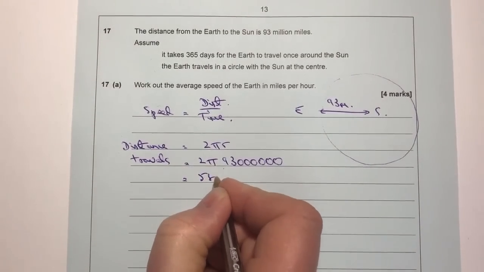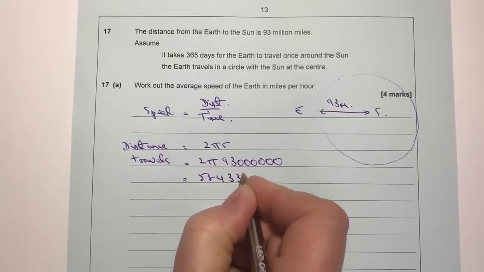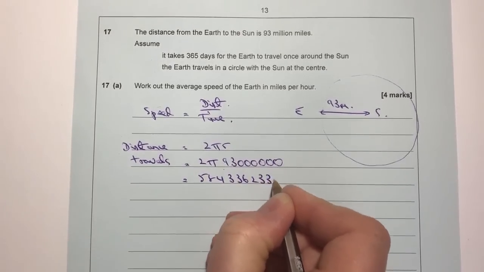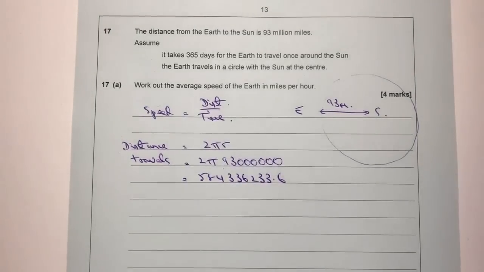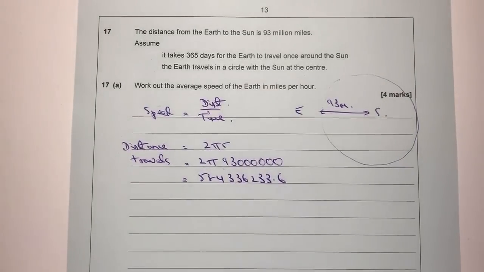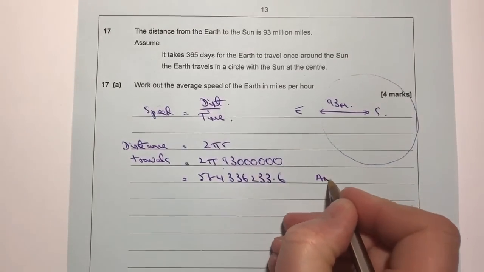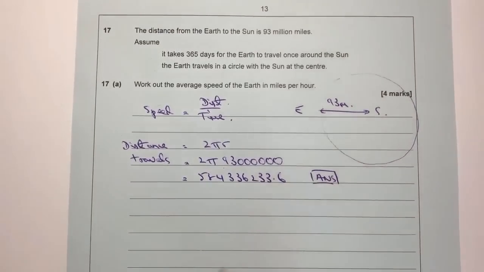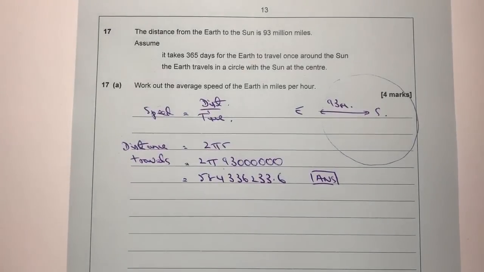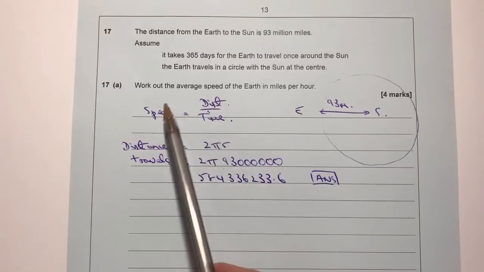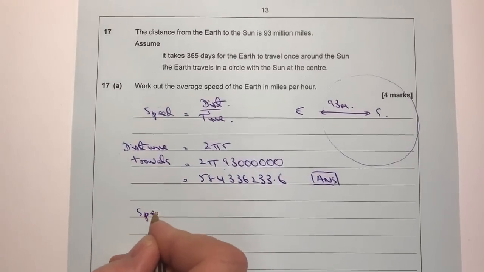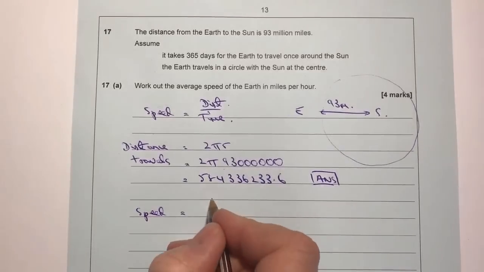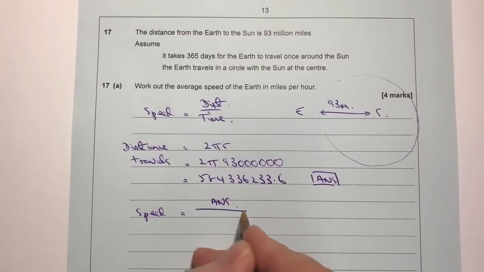Okay, so if I then put that into a calculator, I'm going to write out all the digits here. It's 584336233.6, but practically you probably wouldn't write that out. What you need to do is, sometimes in a calculator you've got an answer function that will allow you to store that answer ready for you to use when you plug it into this formula, which is what we need. So the speed equals the distance, which I'm just going to write as answer, divided by the time.